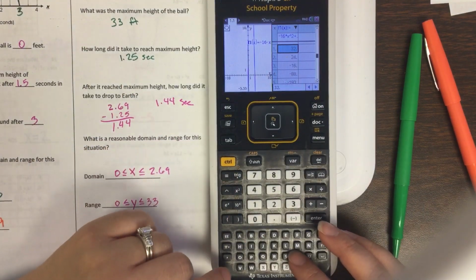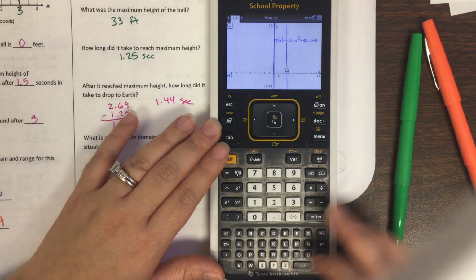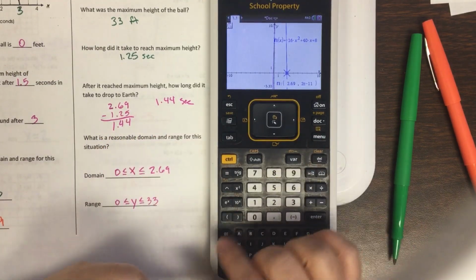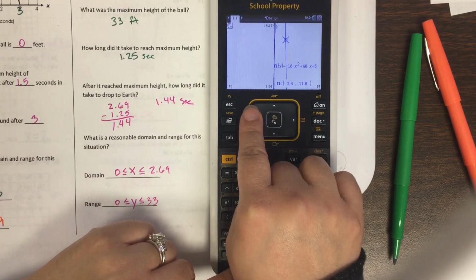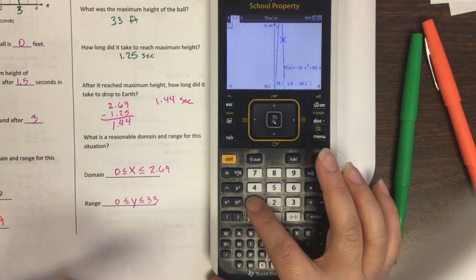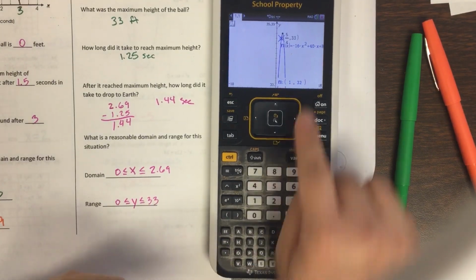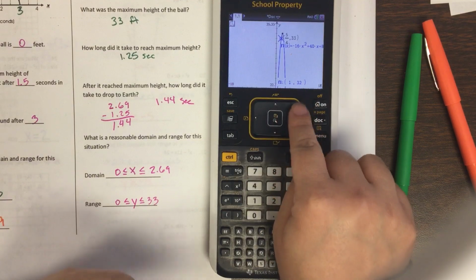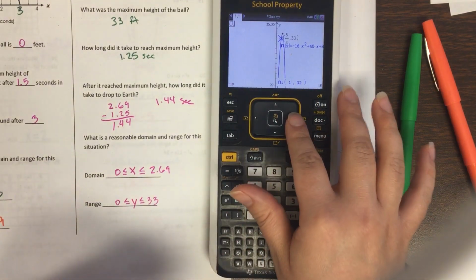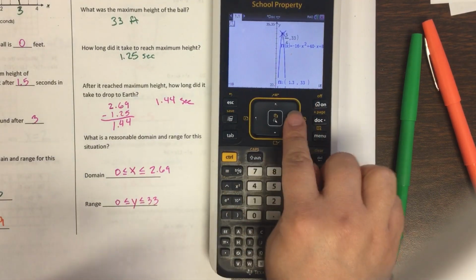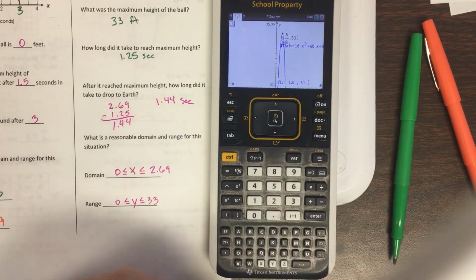Or if I'm tracing, menu 5.1, I can either arrow over, or if that's taking too long, I can just go ahead and press the 1, enter, and it will give me that same value. So you might need to do that here on your test. And then, of course, you can continue to arrow over whatever you need to get the answers that are being asked.